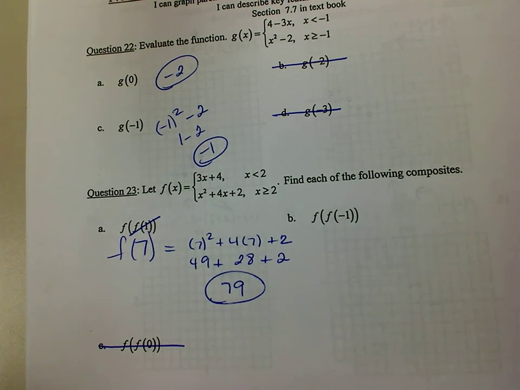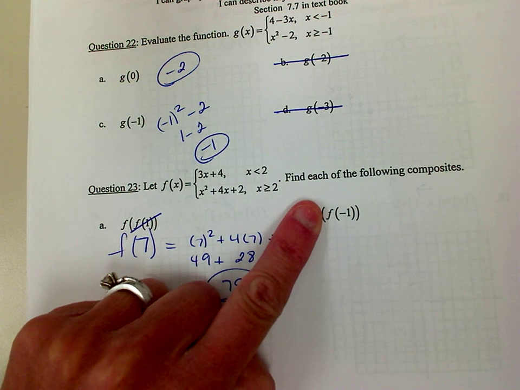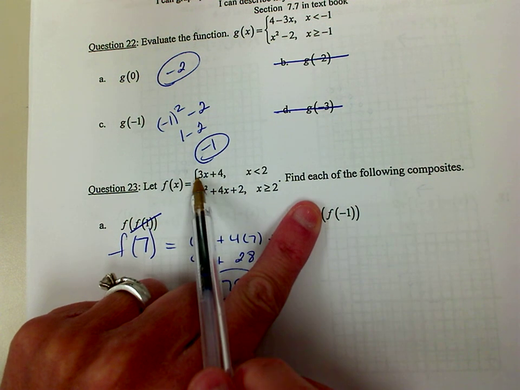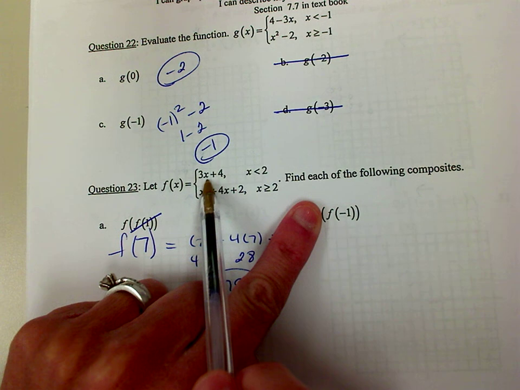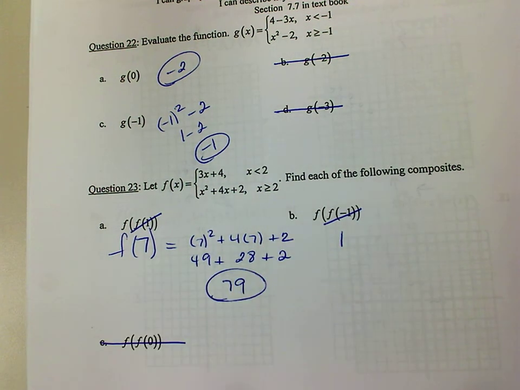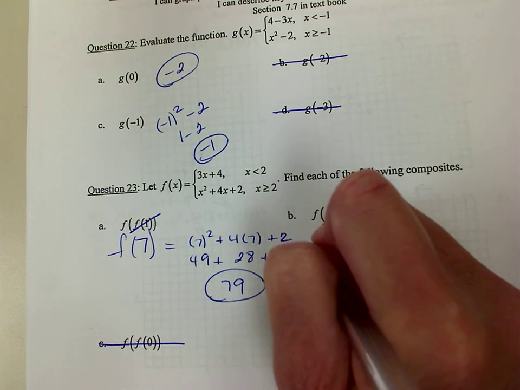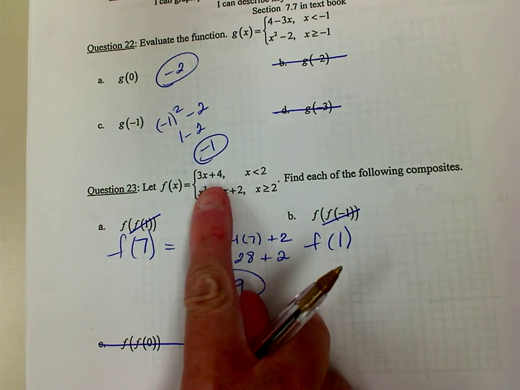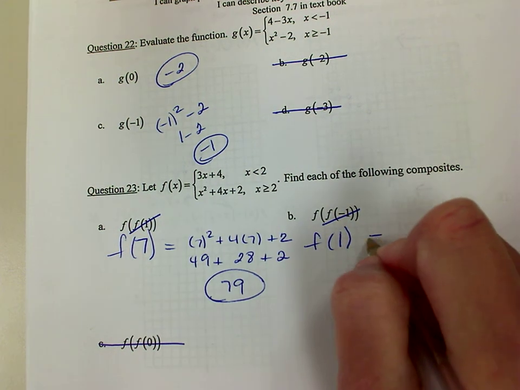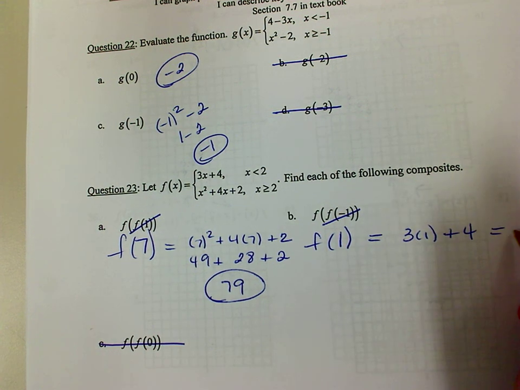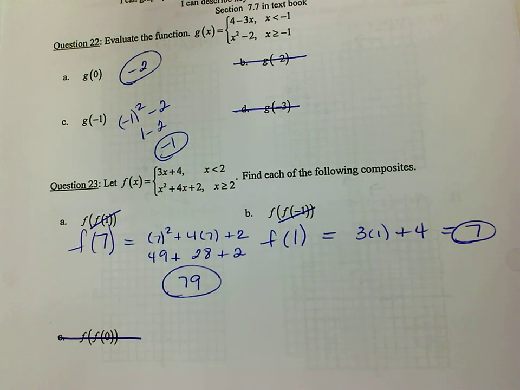Okay, let's look at B. So first I'm going to do the inside. So since this is -1, I'm going to use the bottom one. So 3 times -1 is -3 plus 4 is 1. That becomes 1. Now I'm going to do f of 1. Well, 1 is still less than 2, so I'm going to use the top one again. So 3 times 1 plus 4 turns out to be 7.